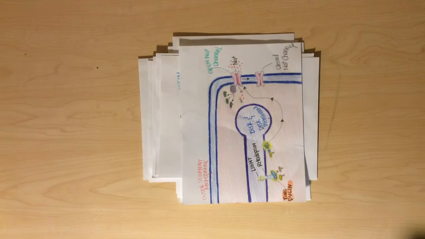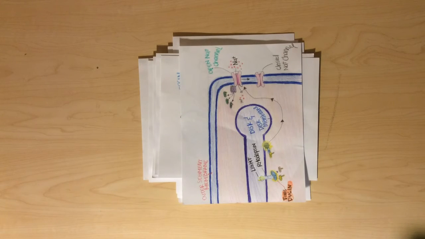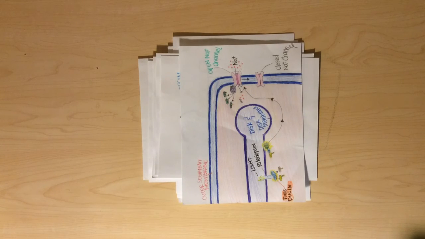Rhodopsin is a G protein receptor that is grouped with opsin and 11-cis retinal. Light stimulates rhodopsin in the disc receptor, which generates activation of transducin. The GTP-bound alpha subunit of transducin stimulates activation of PDE. PDE hydrolyzes the cGMP into only GMP. This decreases the cGMP concentration in the outer segment and the sodium channels therefore close.